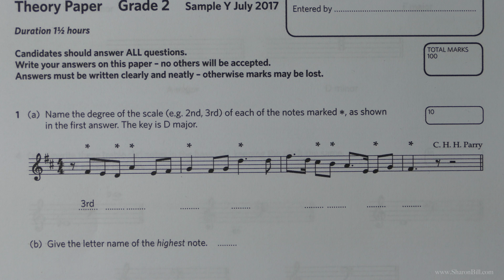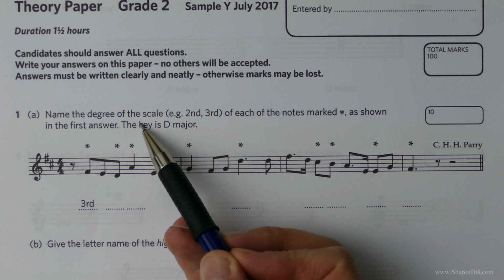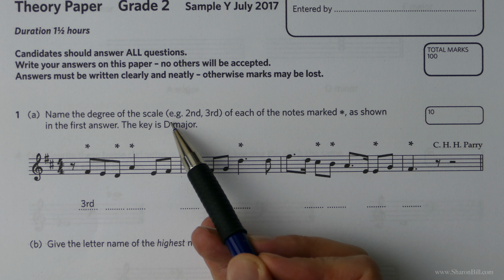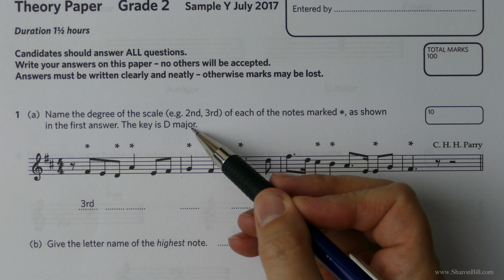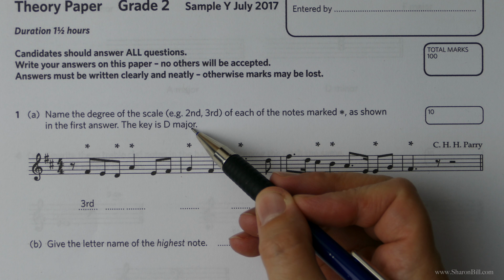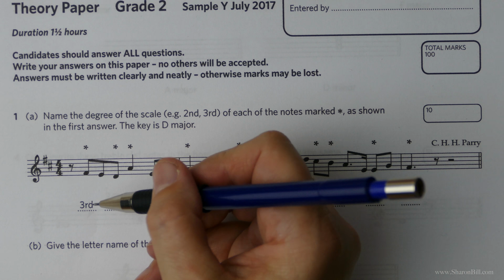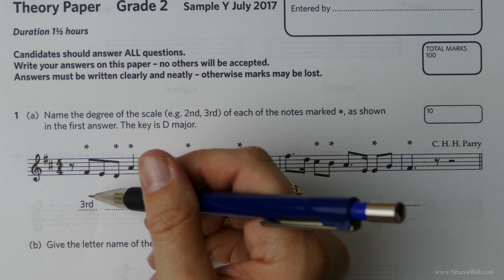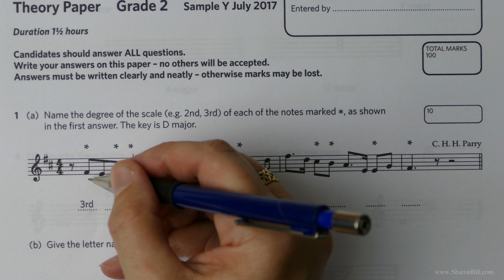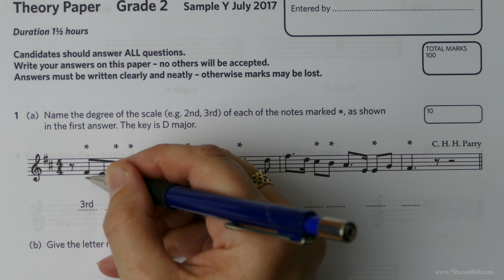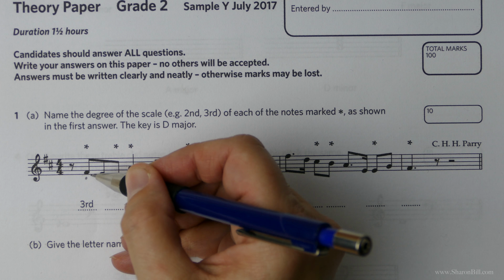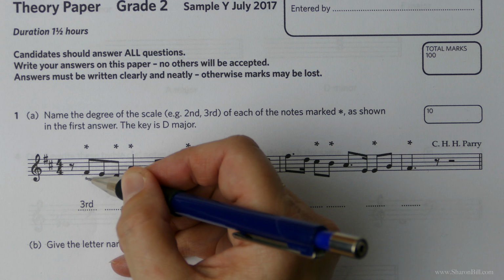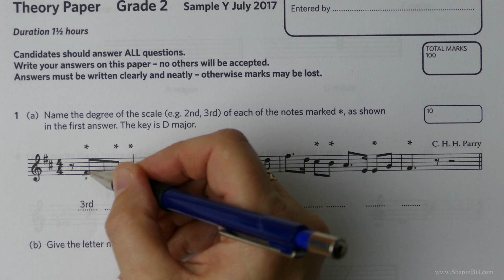So question 1 asks us to name the degree of the scale. So we're counting the distance between the steps of the scale. We're in D major, so we're always counting from D as our note 1. So there are 2 ways you can do this, or you could do a mixture of both to double check yourself. So we're just literally counting from D. Remember, we're in the treble clef, so that's D. 1, 2, 3, D, E, F. We go space, line, space.